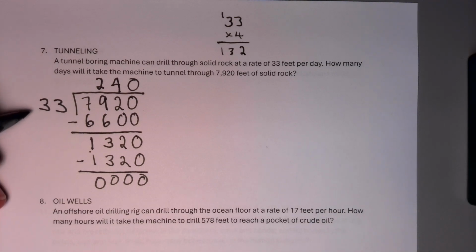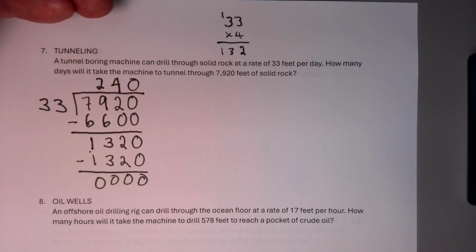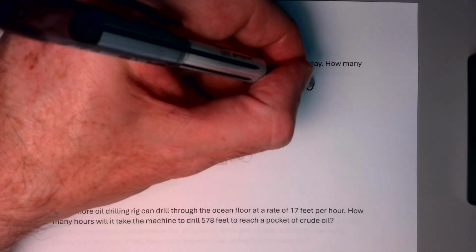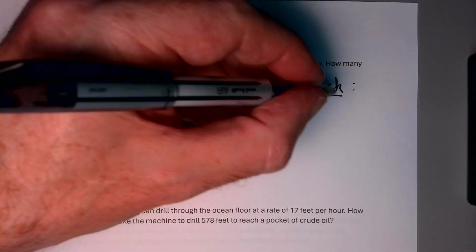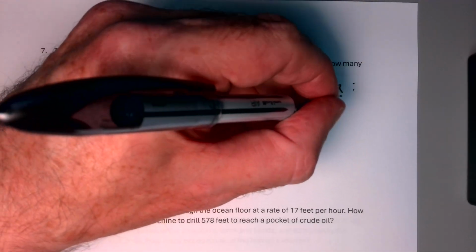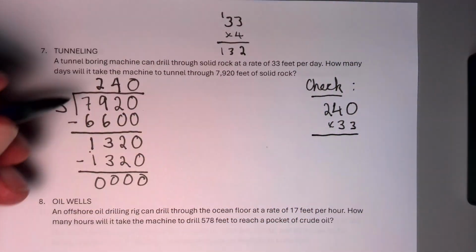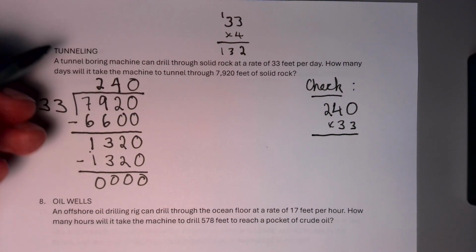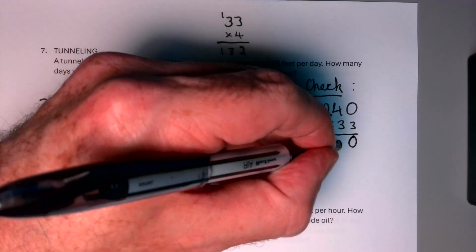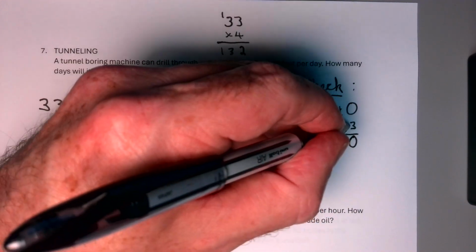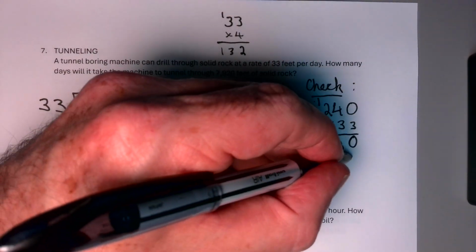And remember, you can always check your work when you do a division. You can check it with multiplication. Take 240 times 33, and let's see if we get back to 7,920. 3 times 0 is 0, 3 times 4 is 12, put the 2 down here, carry the 1, 3 times 2 is 6, plus the 1 is 7.